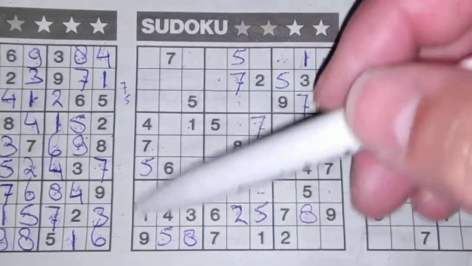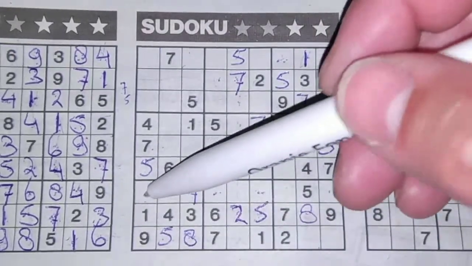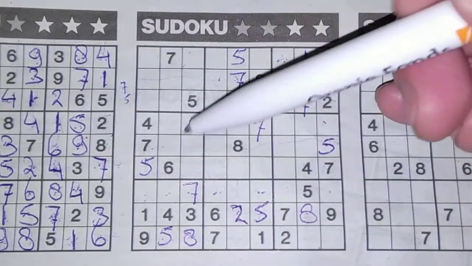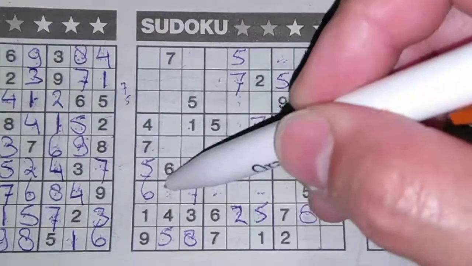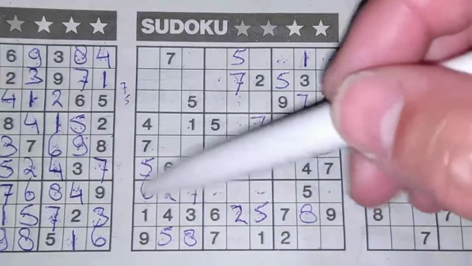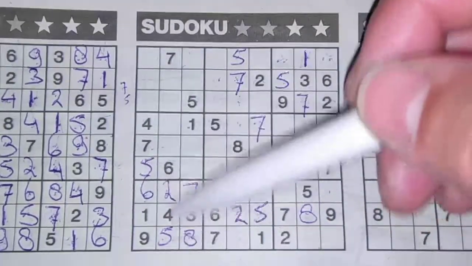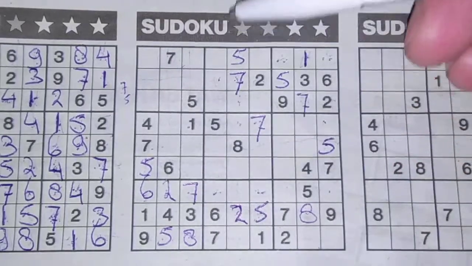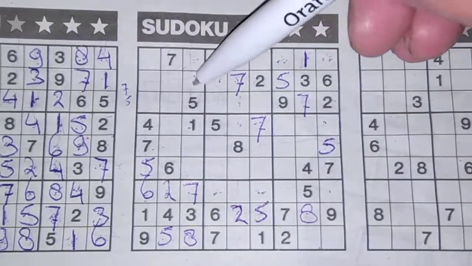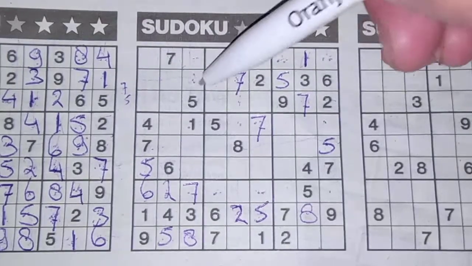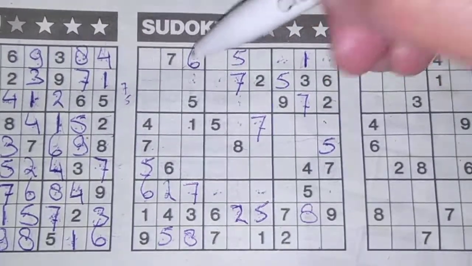2 numbers left in this big square for the number 6 and 2. We have a 6 here, no 6 there. 6 should be here, and the 2 goes there. 6 in the first column, 6 in the second column. So in the third column, the only 2 places for a 6 should be here or there. But I see here 6, no 6 there. 6 should be there.